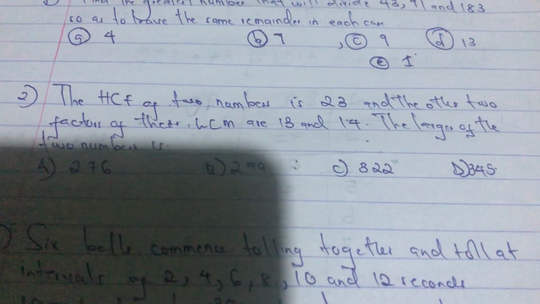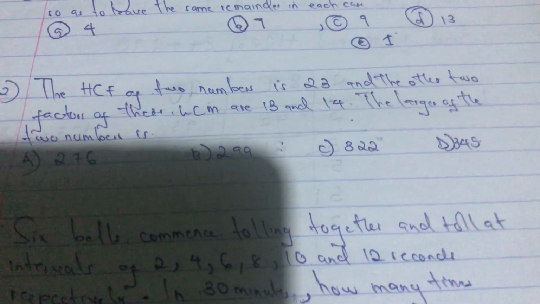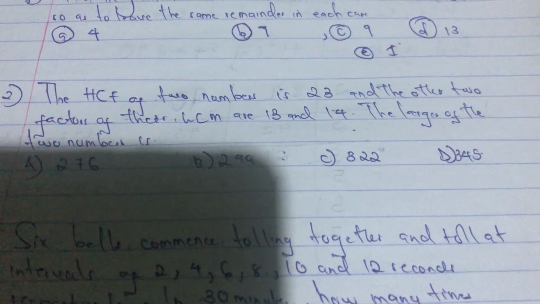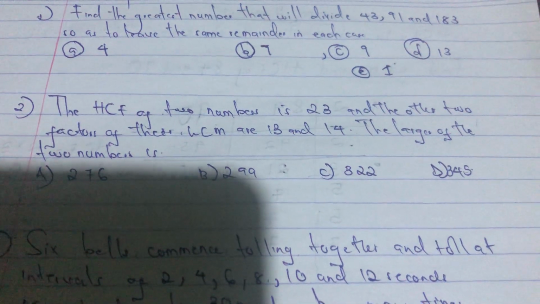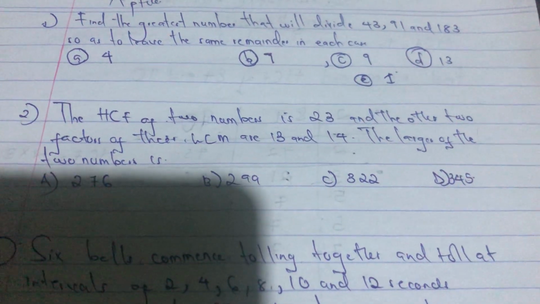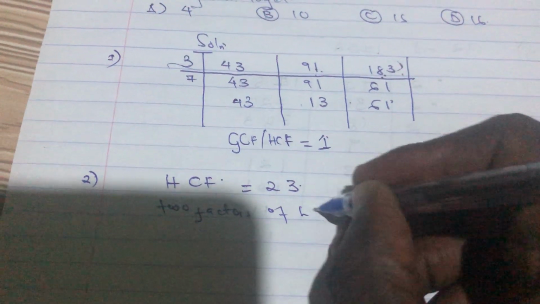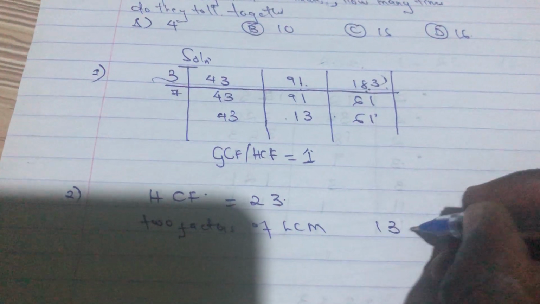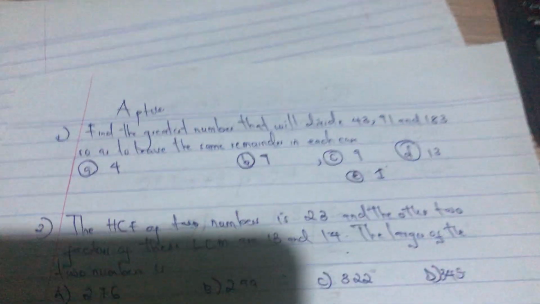Then they are saying the other two factors of their LCM are 13 and 14. That means there is one remaining.